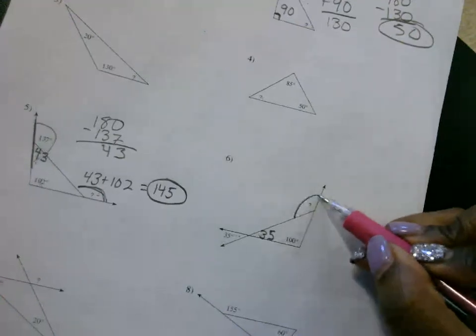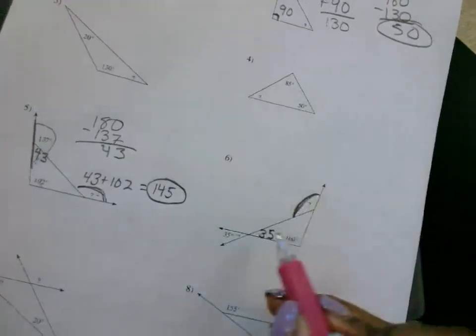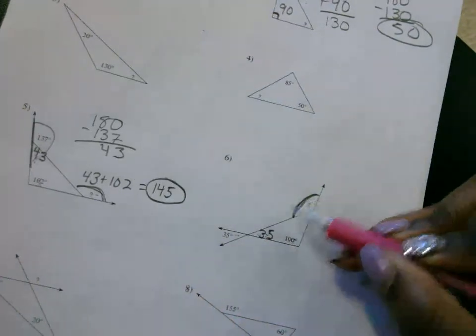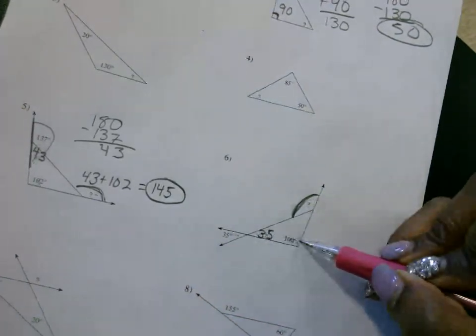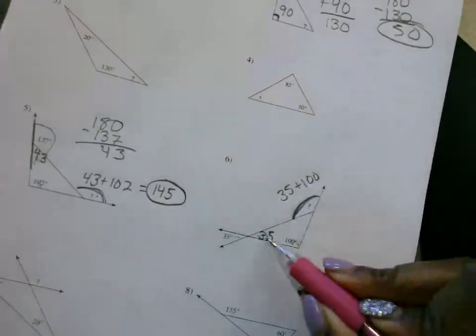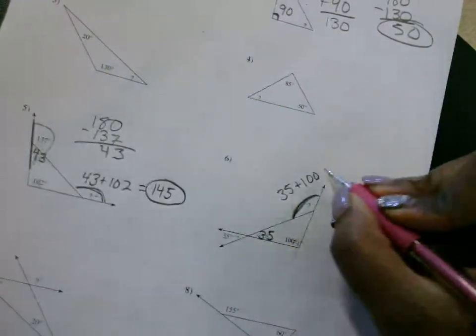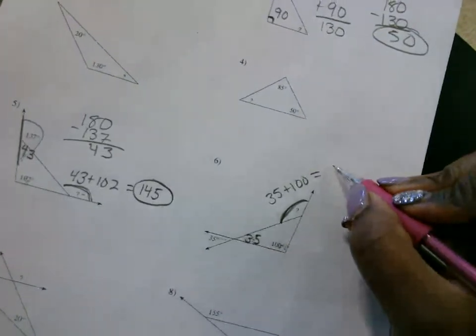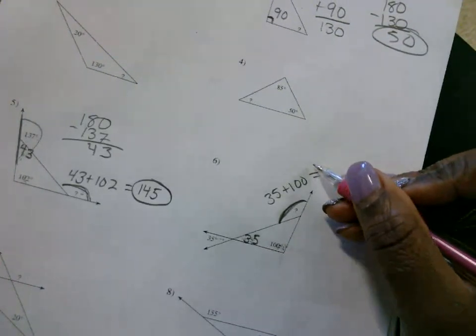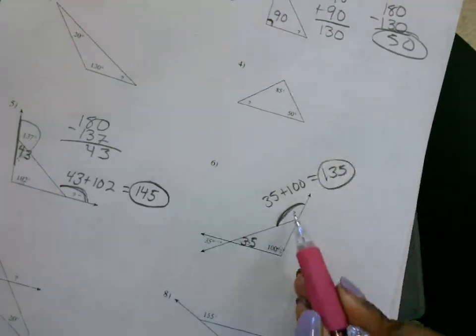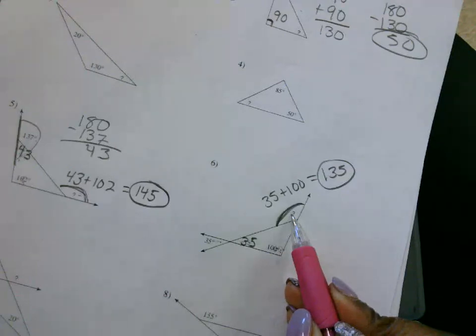This is another exterior angle. So these two angles added together, the two opposite interior angles, is going to give you the exterior angle. So that's 35 plus 100. What's 35 plus 100? 135. So the measurement of this exterior angle is 135. Okay?